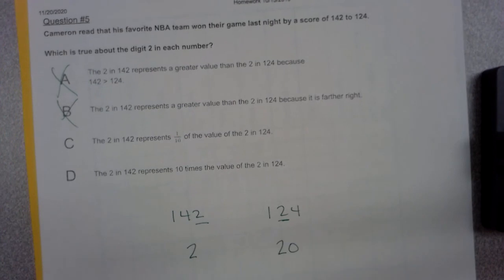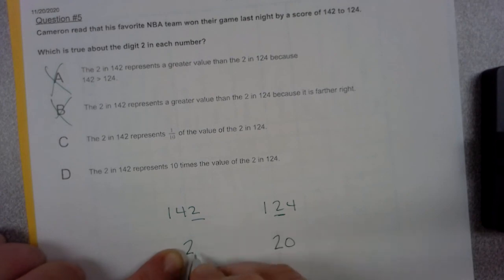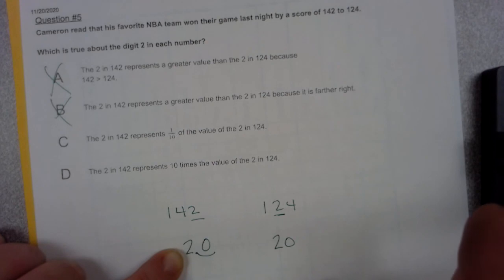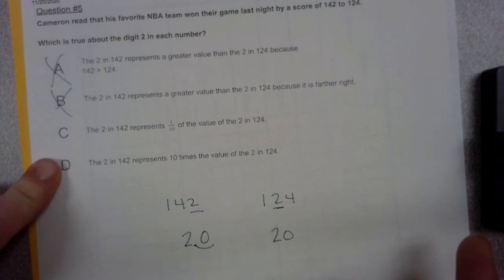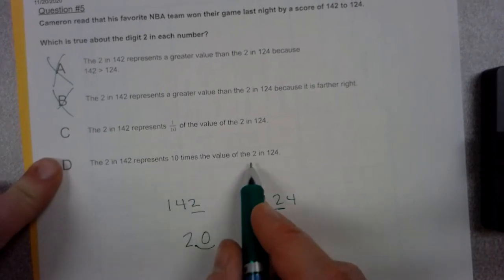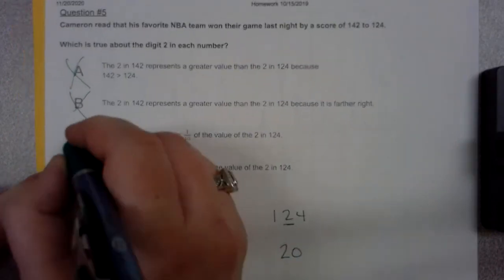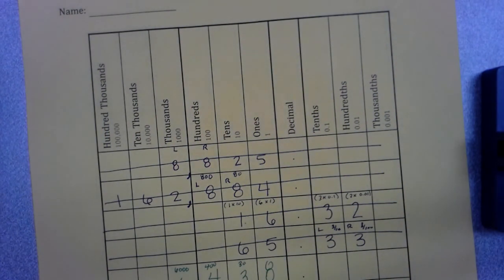Okay, the 2 in 142 represents 1/10 of the value of the 2 in 124. 1/10 means it's smaller. So I have a 2 and a 20. Here's your decimal. How many times do I have to move that decimal over to equal 20? 1 time. So that is 1/10. So let's look right here. You have the 2 in 142 represents 10 times the value of the 2. Nope. So it's C.